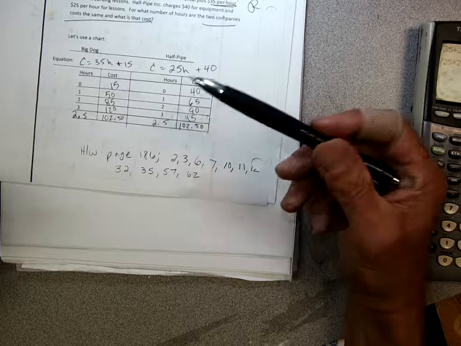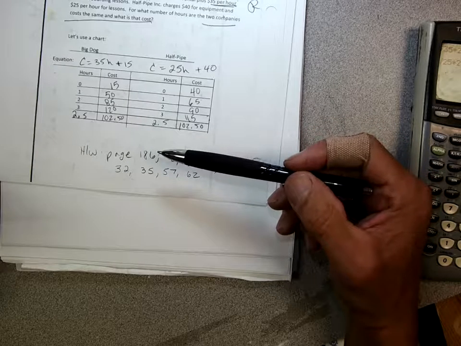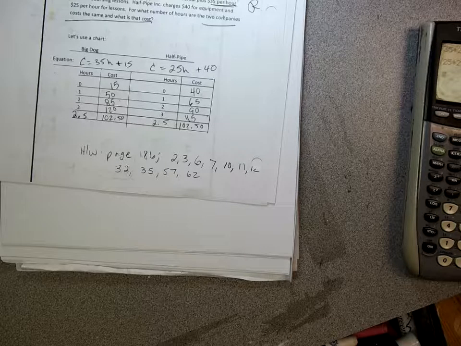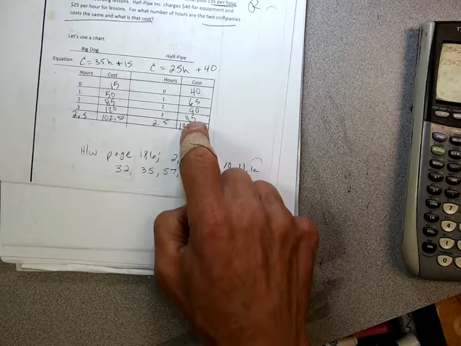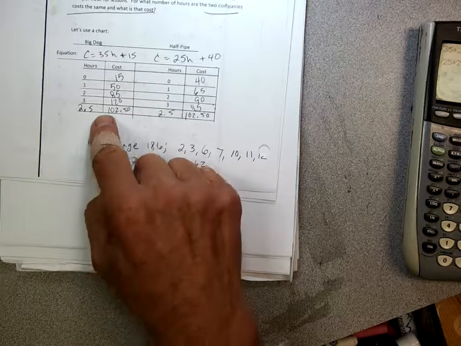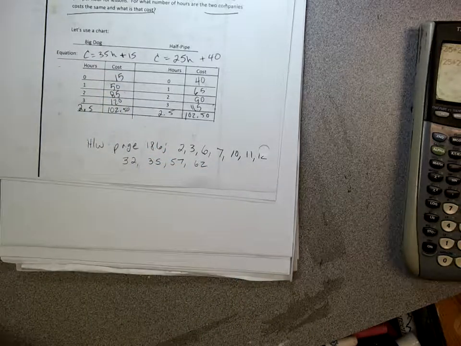If I find a cute girl to go ski with me, she usually gets cold and likes to sit in the lodge, I might rent from Big Dog, right? You never know. So it is kind of important. So you know that if you're going to ski for more than 2.5 hours, go with Halfpipe. If you're going to ski for less than that, go with this one, right? Okay.